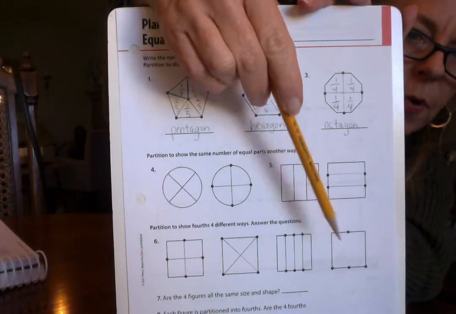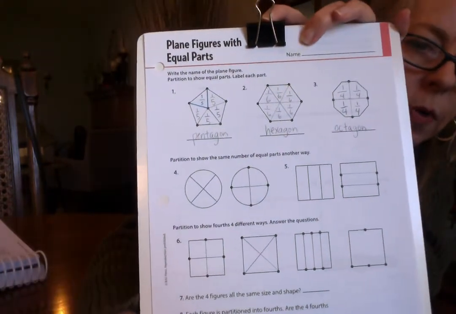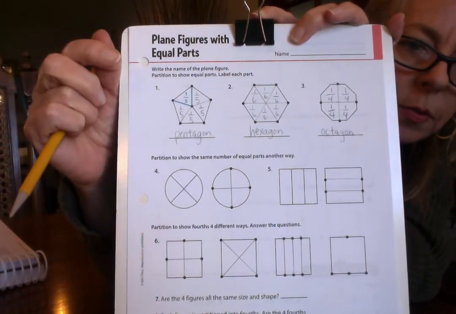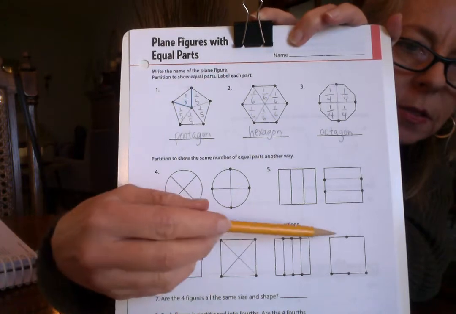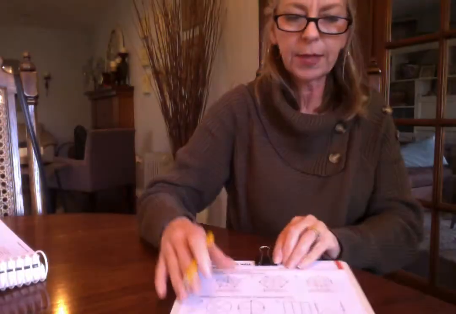Wow, look at this one. What do you think we're going to do? We want this one to be fourths as well. So what do you think we'll do? Okay, I see there's just one dot at the top and 3 at the bottom. So play around with that.